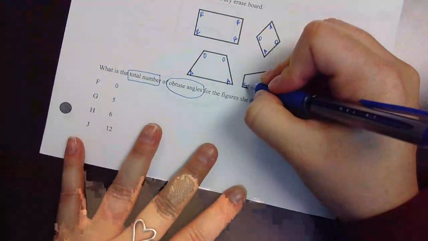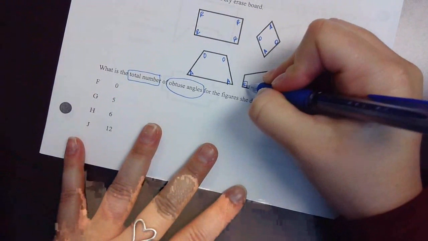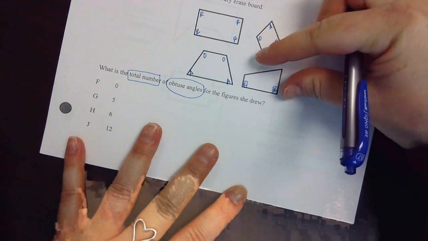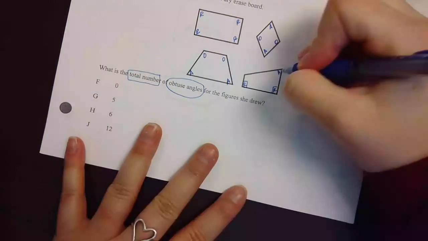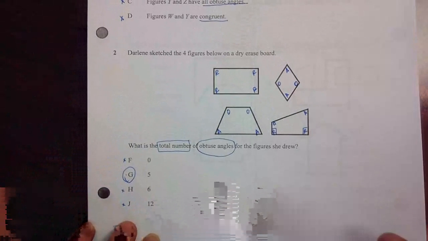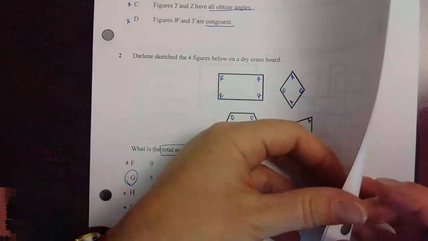This one looks like a square. I can make a square out of that corner. I can make a square out of this corner. Take a look at this one. This one's acute, it's mostly closed. And this one's going angled up, so it's obtuse. So how many total? I have 1, 2, 3, 4, and 5. 5 obtuse angles. So our answer is G on our test-taking skills. Okay, number 3 on our test-taking skills.